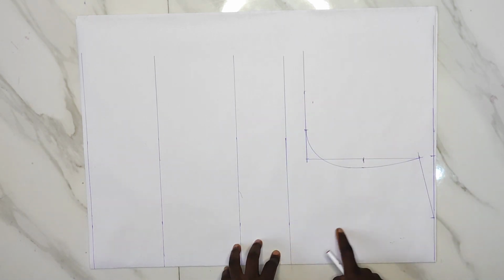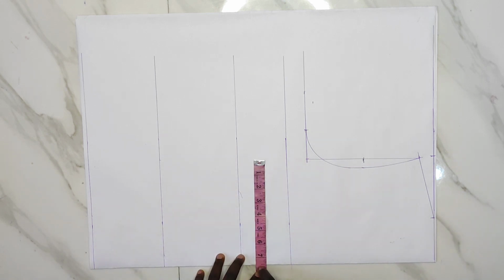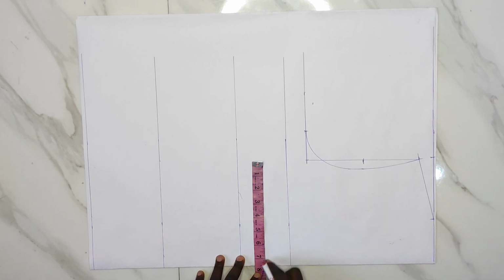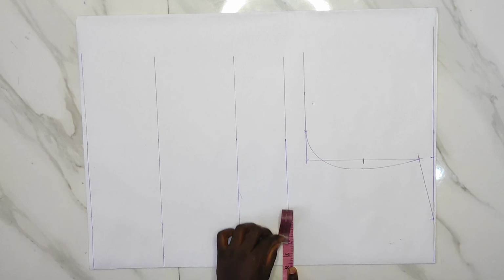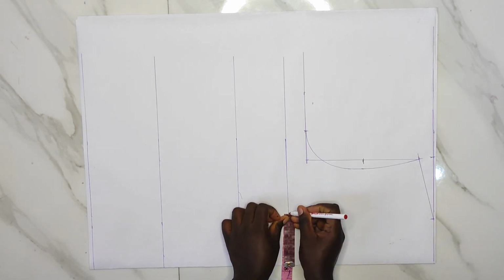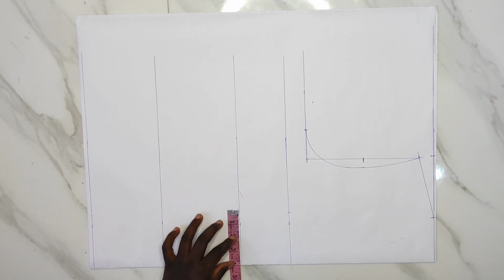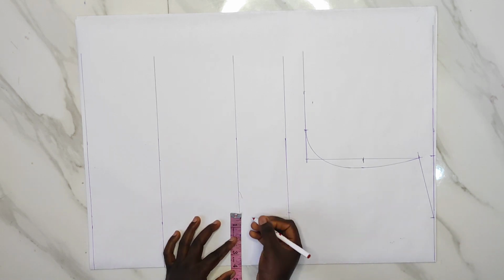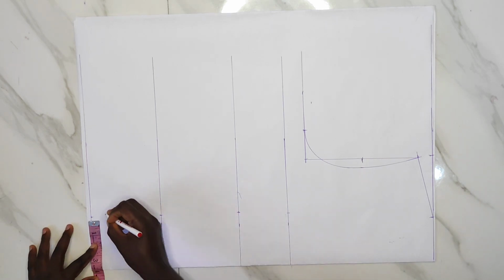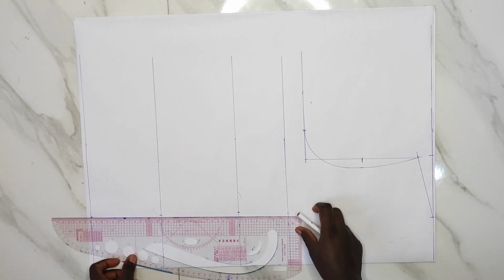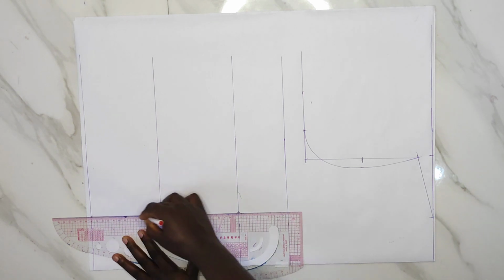So the next thing, I'll be using my arm curve ruler to connect the 3 points together as shown. After you're done curving the armscye line, the next thing you're going to do is divide the nipple to nipple measurement into 2. The nipple to nipple is 7.5 here, and I'll divide it into 2. Then I'll mark that point from my bust line to my full length, which means that I'll take that half of my nipple to nipple measurement from my bust line to my underbust, to my half length and then to my full length. Then I'll connect all of the points together to form a straight line.